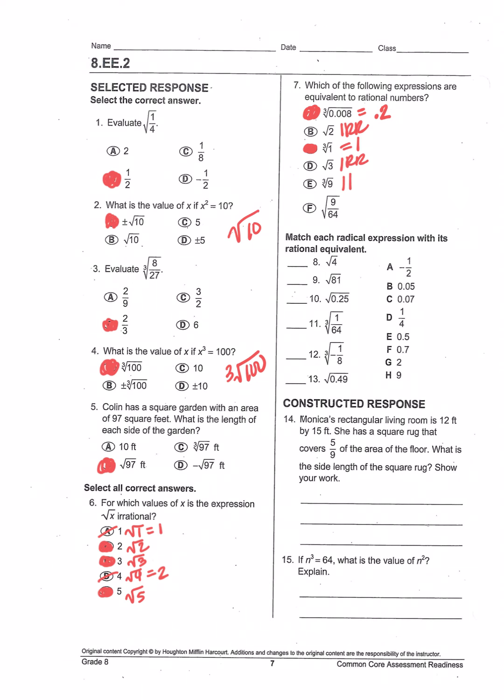Cube root of 9, that's irrational. You can punch these in your calculator to see these cube roots are just decimals that keep going and they don't stop. Those are irrational. And then F is square root of 9/64, which is 3/8, which is 0.375, and that one is rational.